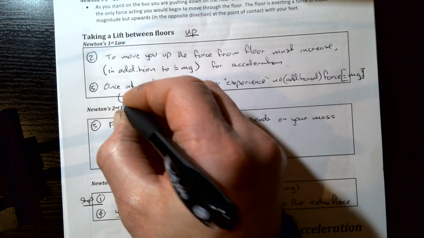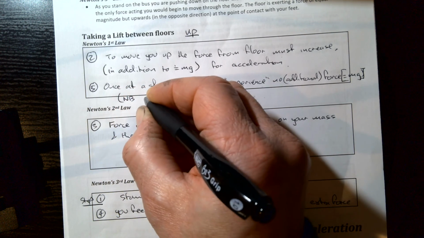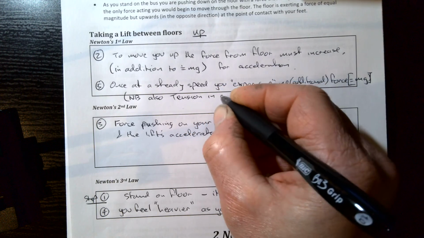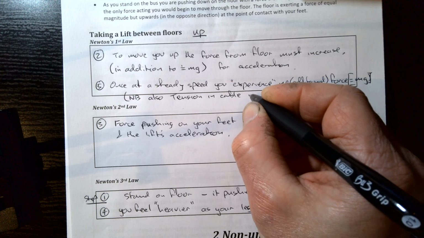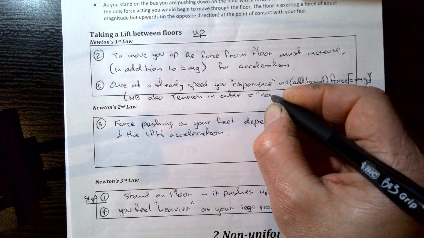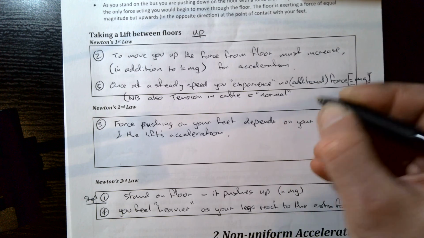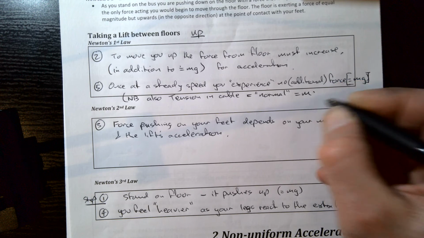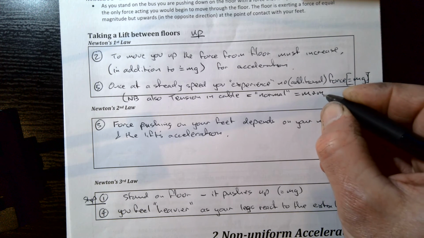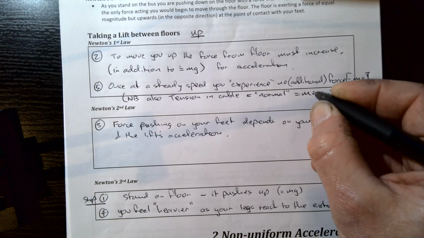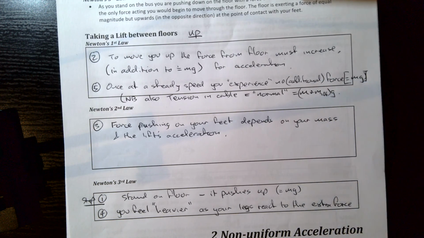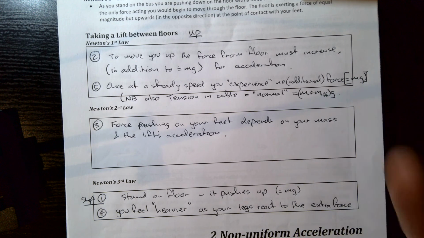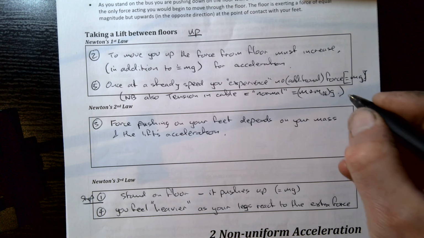So NB, also tension in cable equals, again, not a very scientific word, but it's that idea of its normal size. We'd better put in the lift as well, actually, which obviously has mass, and we'll just multiply that by g. So the weight of you and the weight of the lift, and that's its normal state.